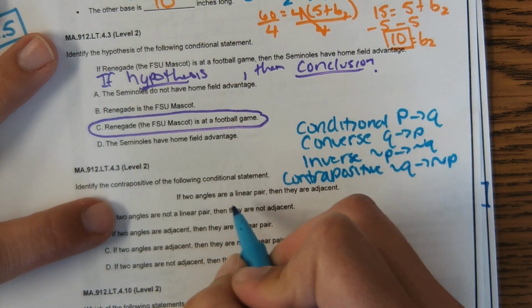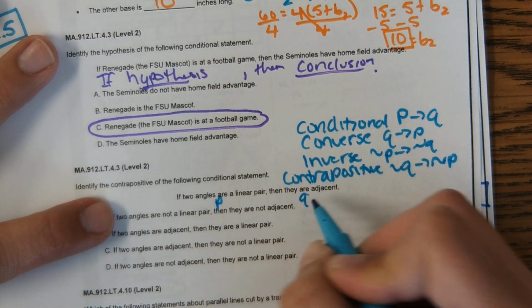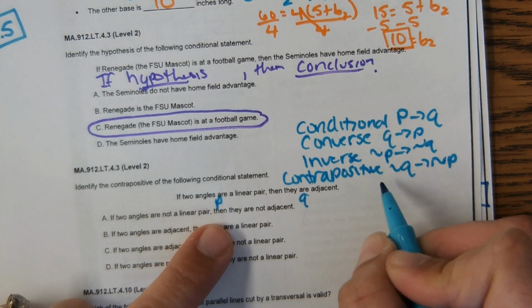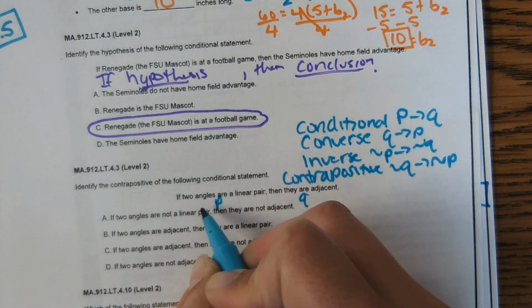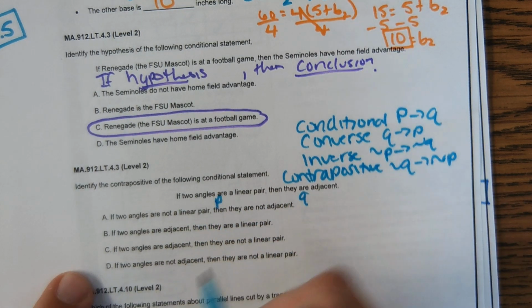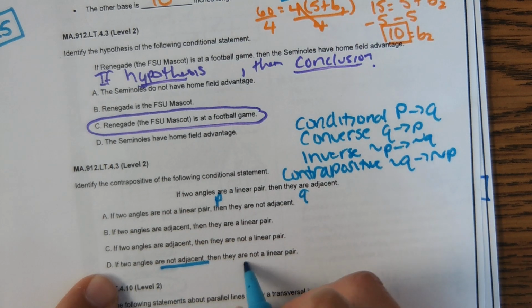And so in a conditional, this is P then Q. So as far as contrapositive, we need to do the not Q, not P. So not adjacent, then not a linear pair. Not adjacent, not a linear pair.